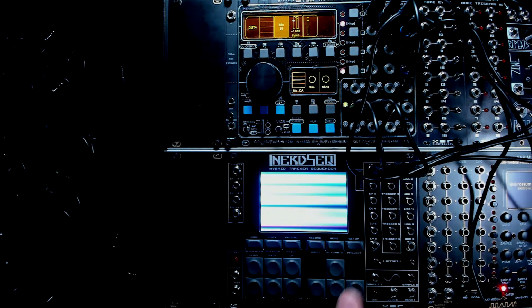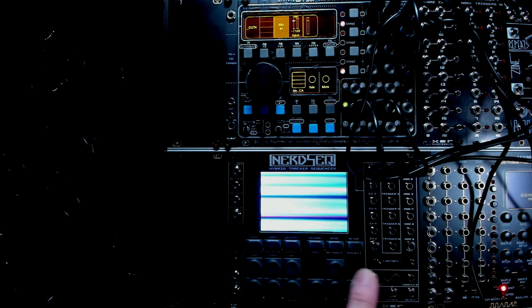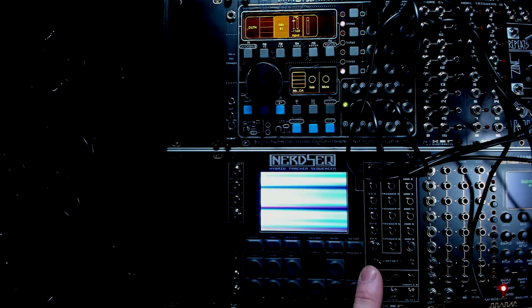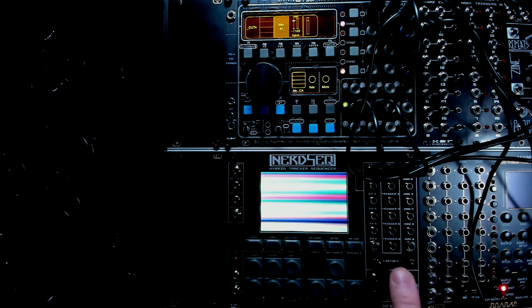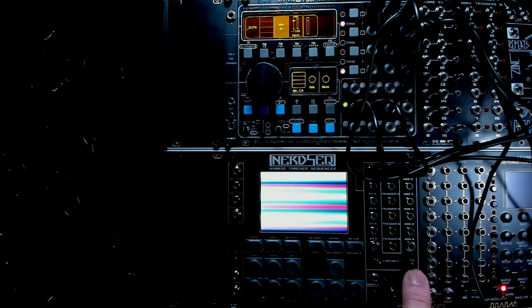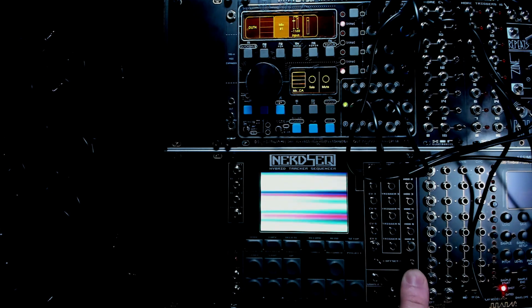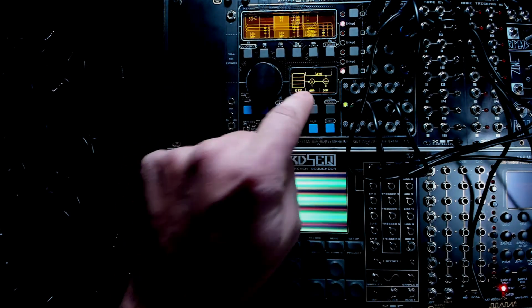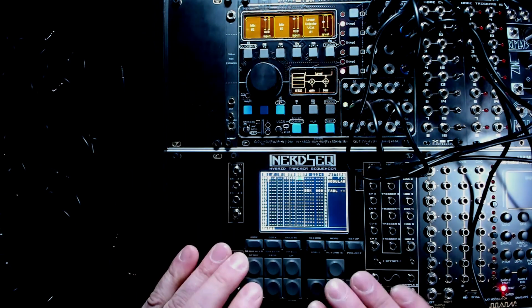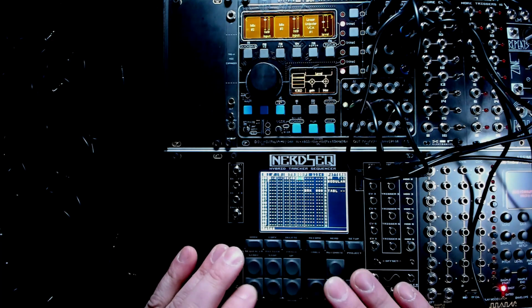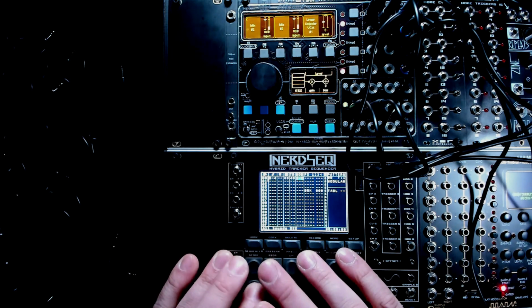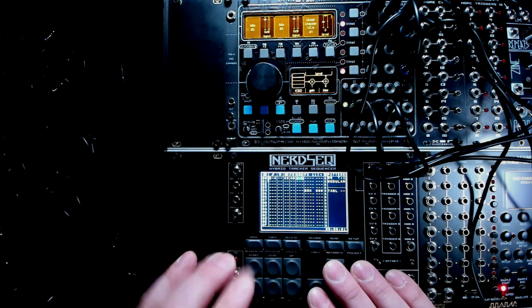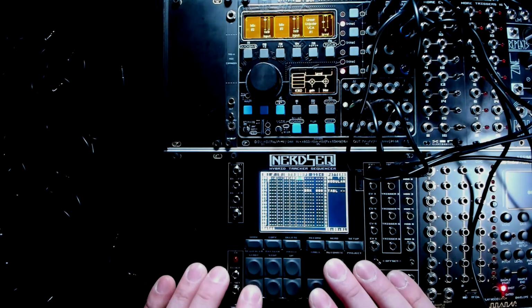The next thing is these two switches down here. To the right, it's 0 to 10, and to the left, meaning the switch is pointed to the left, it's going to be negative 5 volts to plus 5 volts. So now, if we send this VCA a negative voltage, it'll open channel 4.